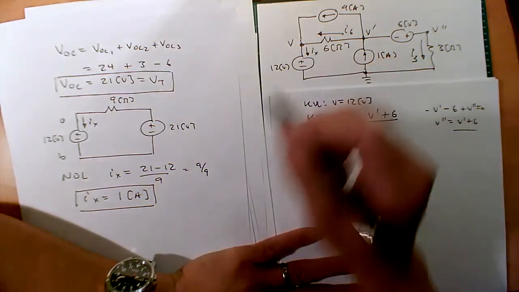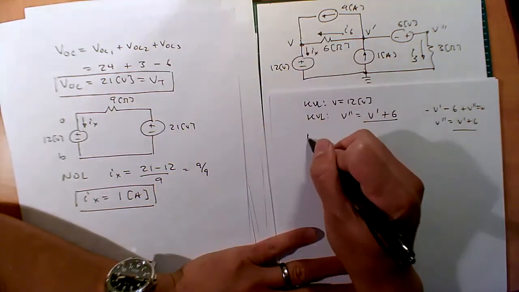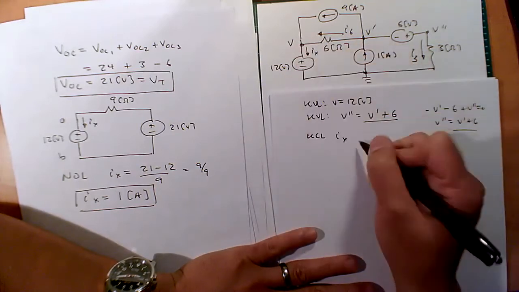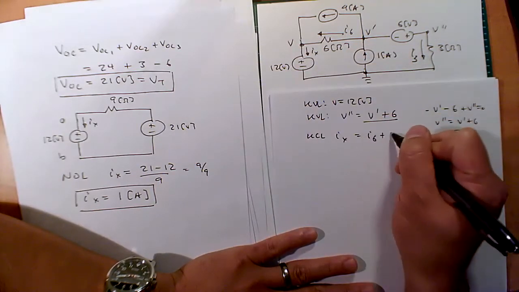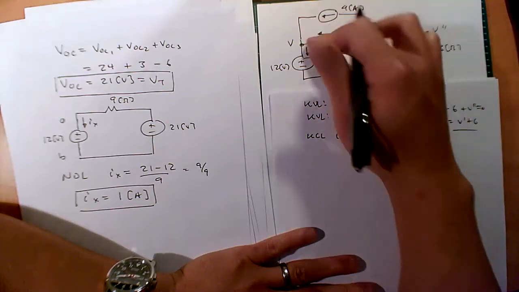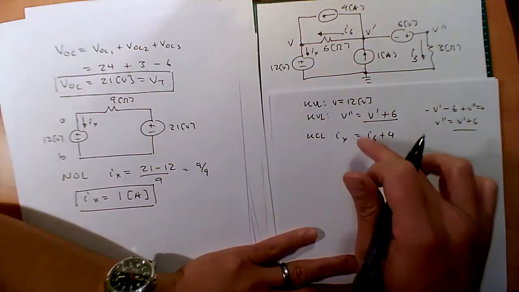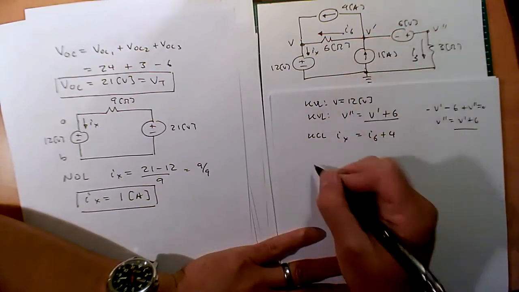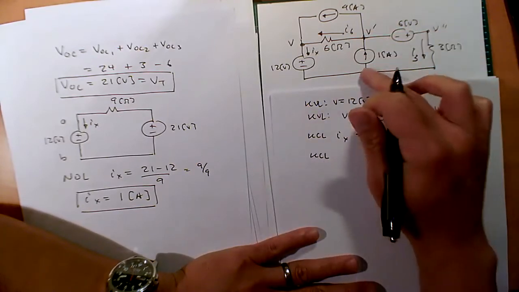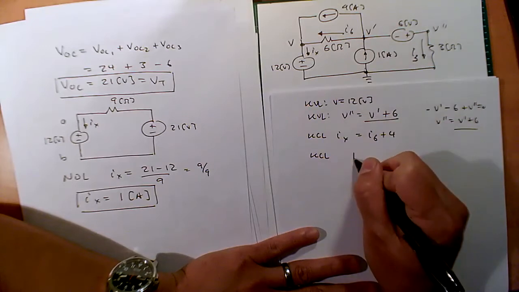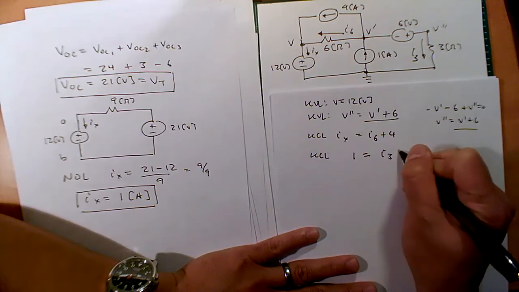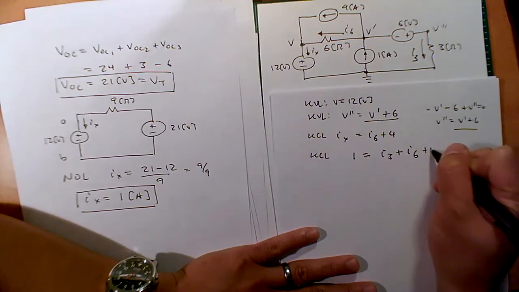We want to solve for this Ix. So that tells me a KCL here is in order. So Ix, this is leaving, is equal to I6 plus 4. All right, so I need these two currents. So if I know I6, I'm done. I get Ix. What else? Oh, I could do the KCL here, and I could say 1, so this current goes in, equals I3 plus I6 plus 4.